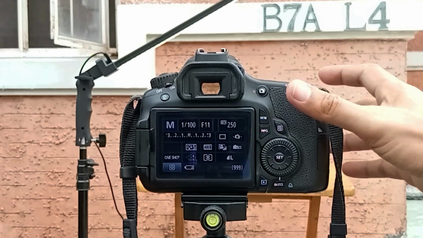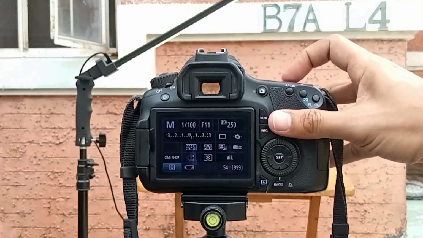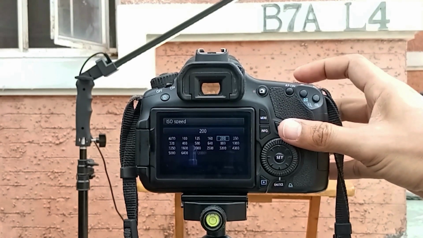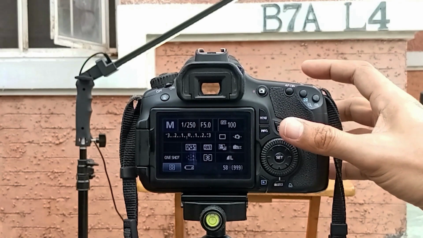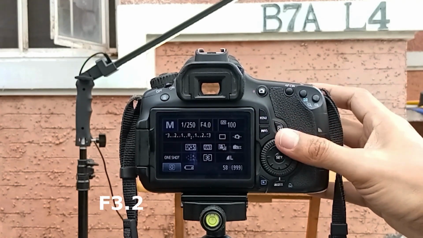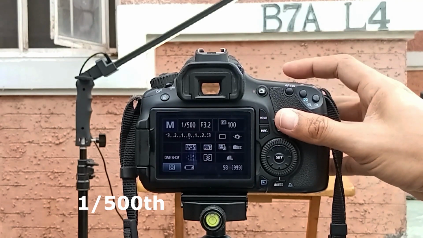Let's begin by setting the ISO at 100, the aperture at f3.2, and the shutter speed at 1/500 of a second.